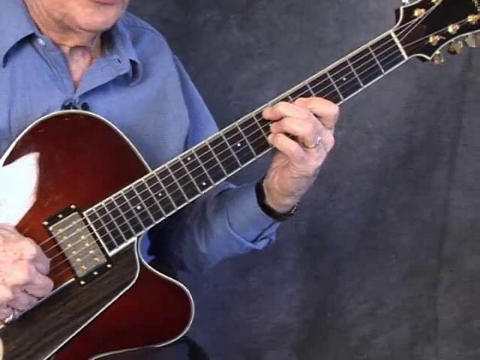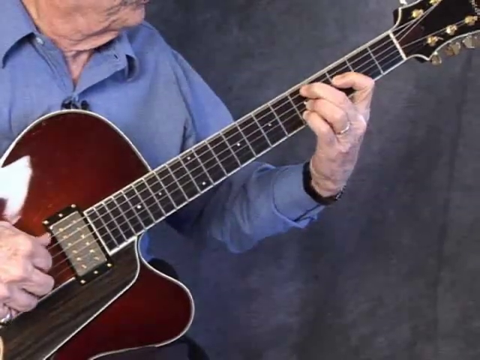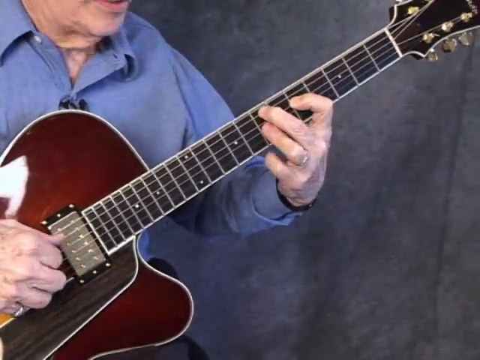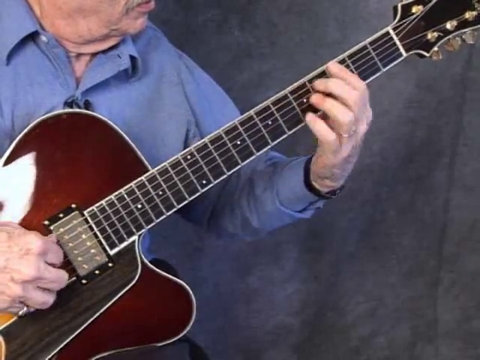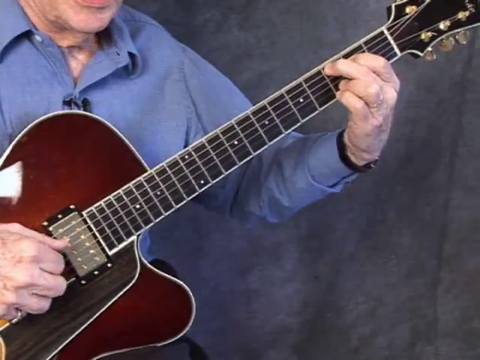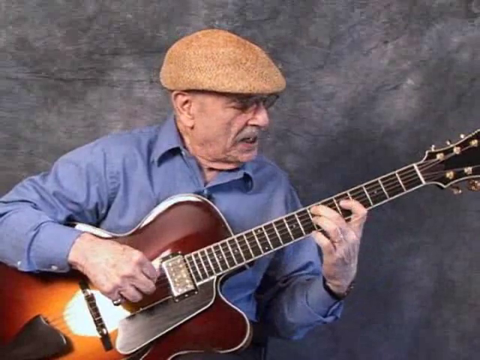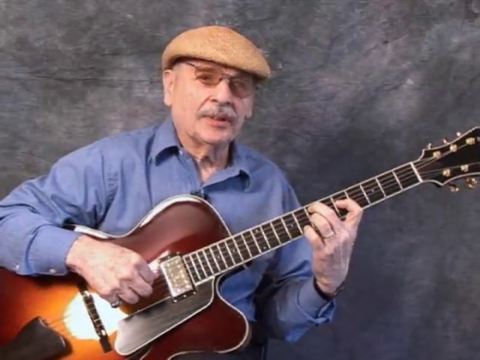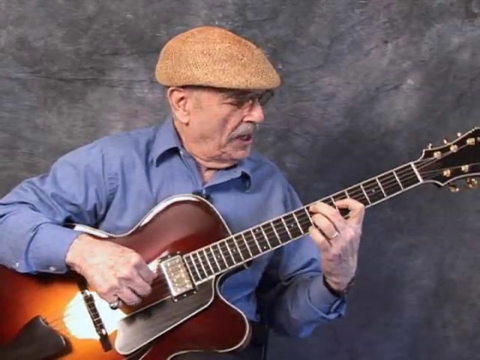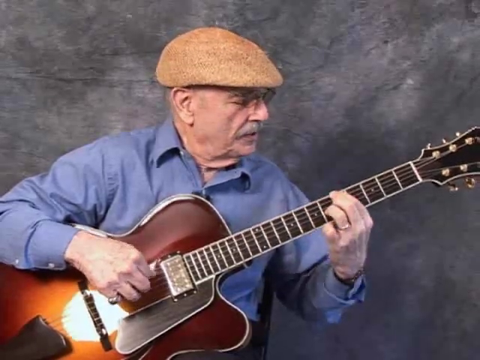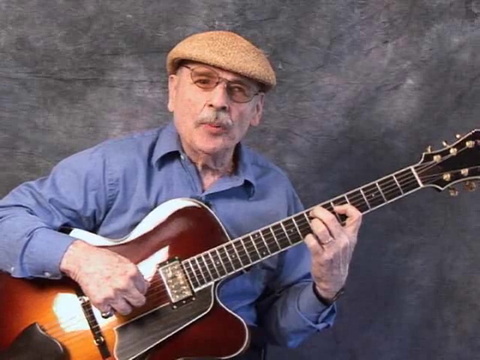That could be embellished. Could be embellished further. One of the interesting things about this sound, whether you're playing minor or dominant, is this stepwise motion that's going on in the upper voice.